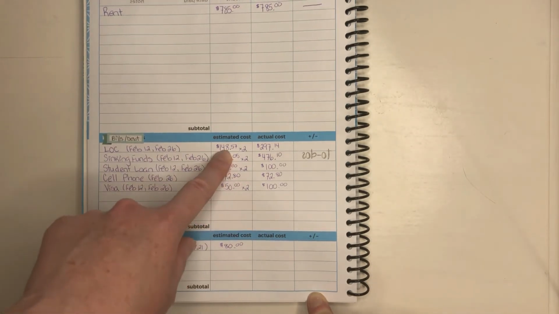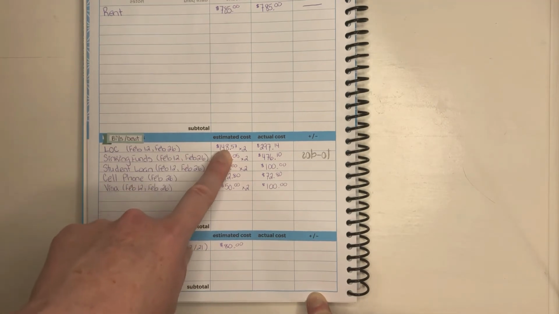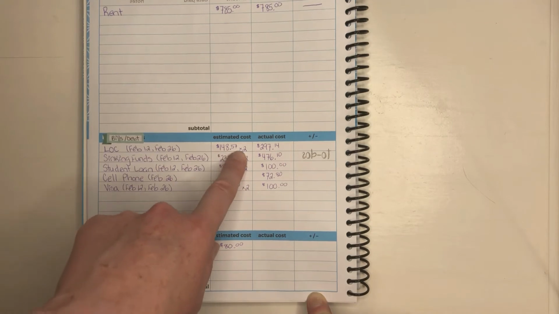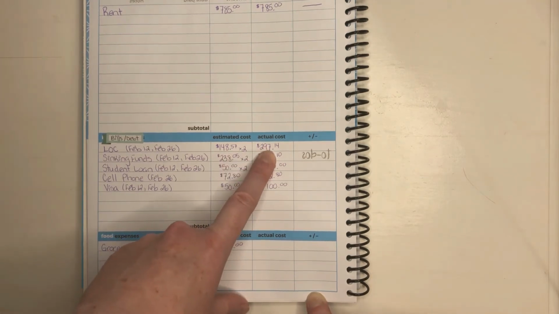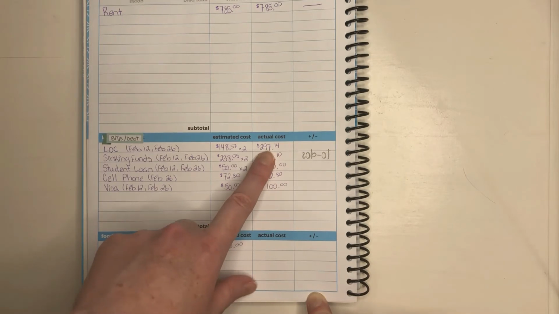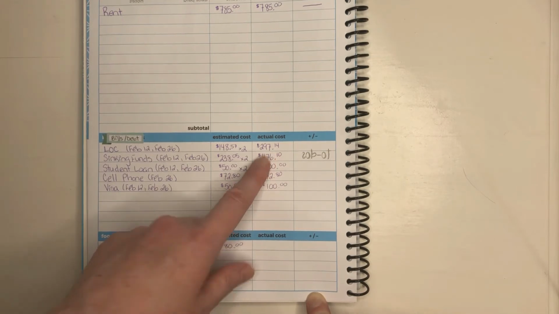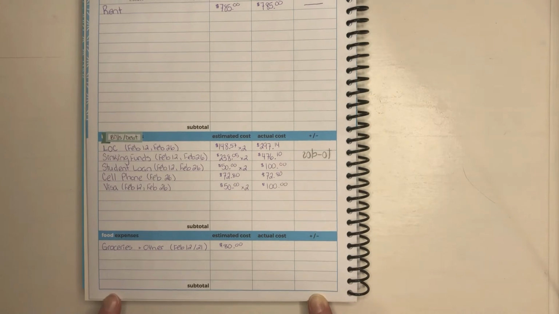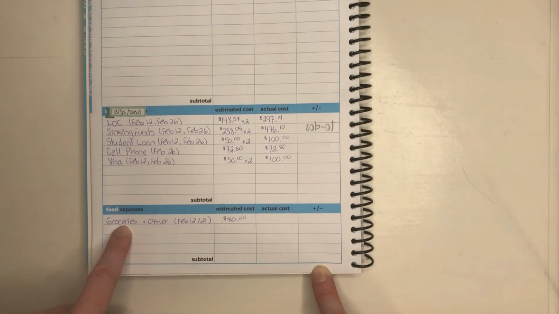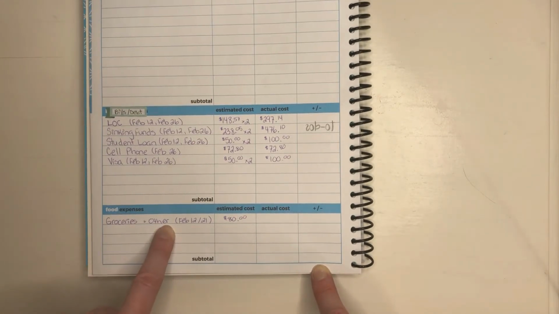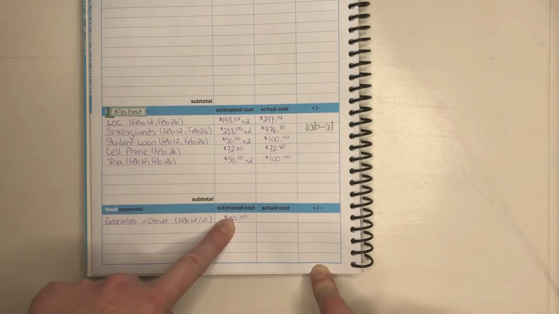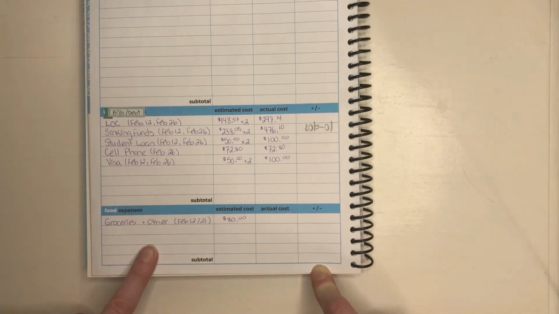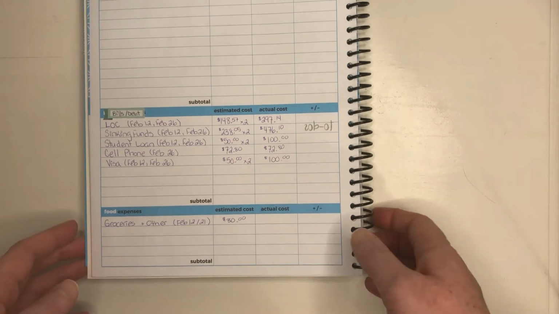And then I put the amount under estimated cost of what I'm paying per paycheck, and if it's something that gets paid per paycheck, then I'm timesing it by how many paychecks I have in the month, and then what the actual cost at the end of the month is going to be for me. I don't really know why I need to calculate that, but it's there and I had a column for it, so why not? Down here, I just put my groceries and other because I lumped them together, and on February 12th, I set aside $80 for the next 2 weeks to cover that because it is a very lean paycheck.